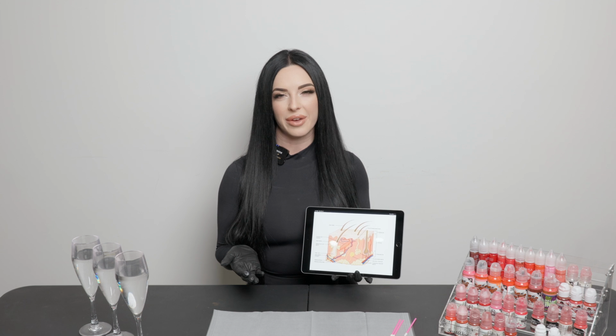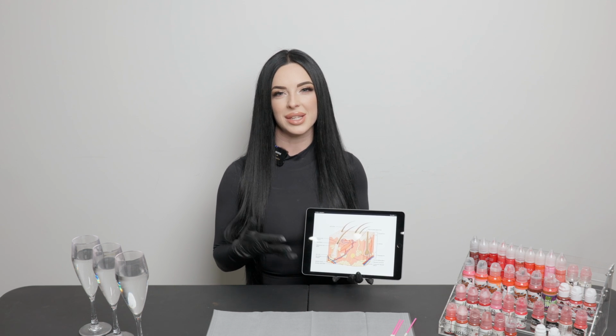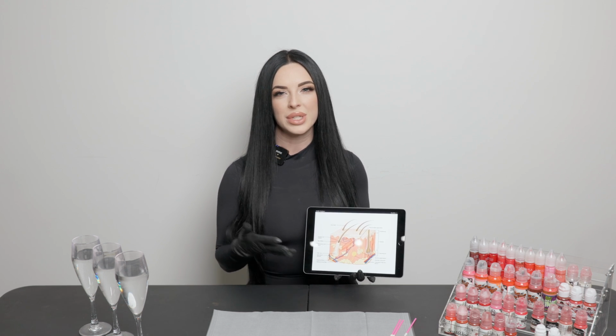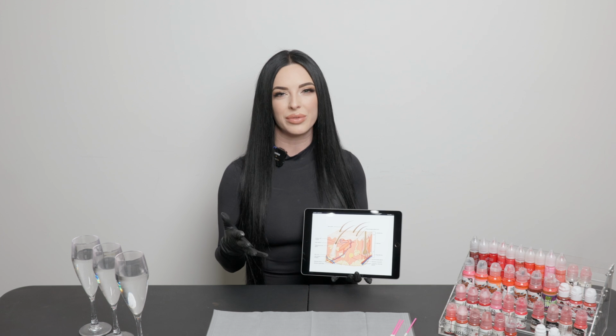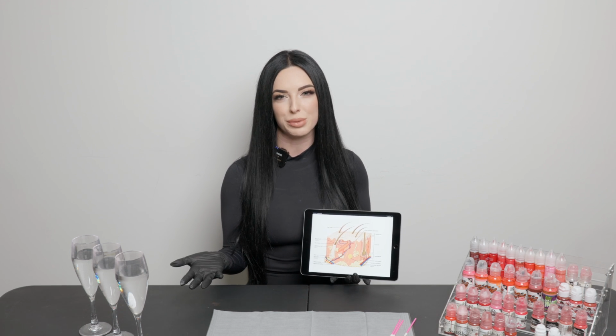Similar to working on a canvas for painting, the lip acts as a canvas for tattoos. When dealing with lips that are not in their best condition, such as those affected by aging, the outcome isn't just influenced by the natural aging process, it can be influenced by factors like prolonged sun exposure.